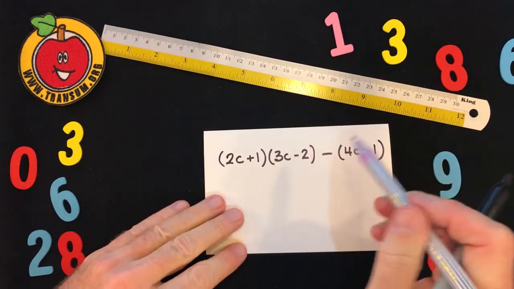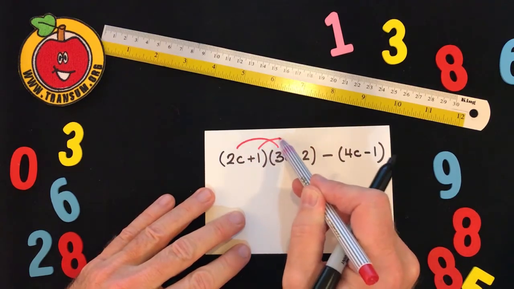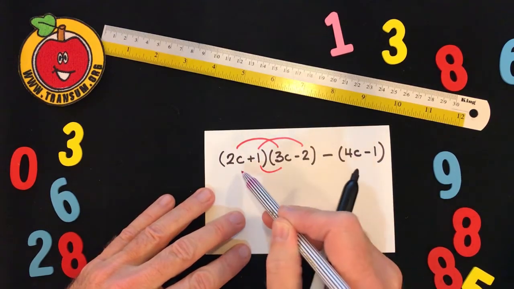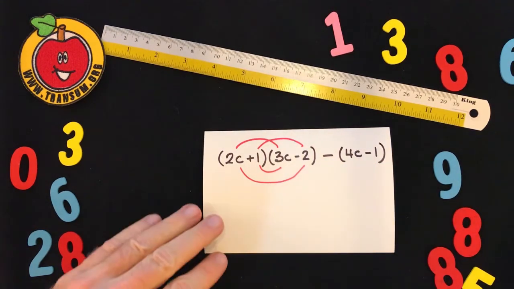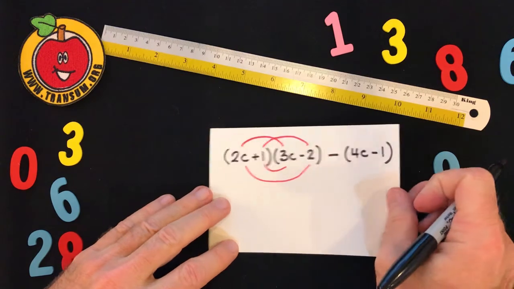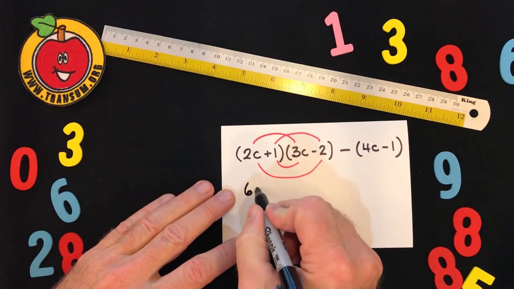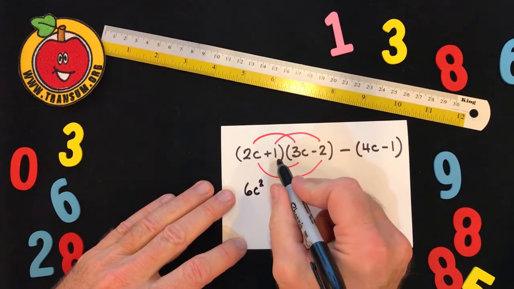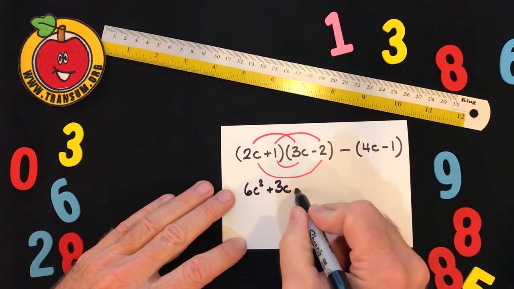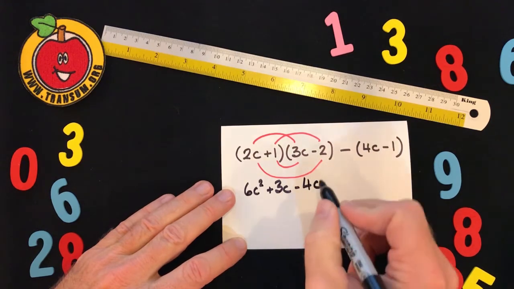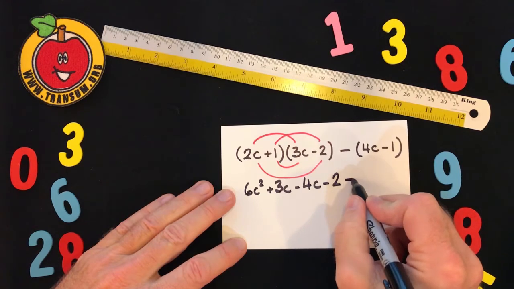Alright then, I can see a clown's face coming up on the left with this pair of brackets here, so I'll draw that on first, and then I have that second bracket to contend with. Okay, multiplying along the left eyebrow, 2c times 3c is 6c squared. The nose gives me 3c, the mouth gives me minus 4c, and the right eyebrow minus 2.